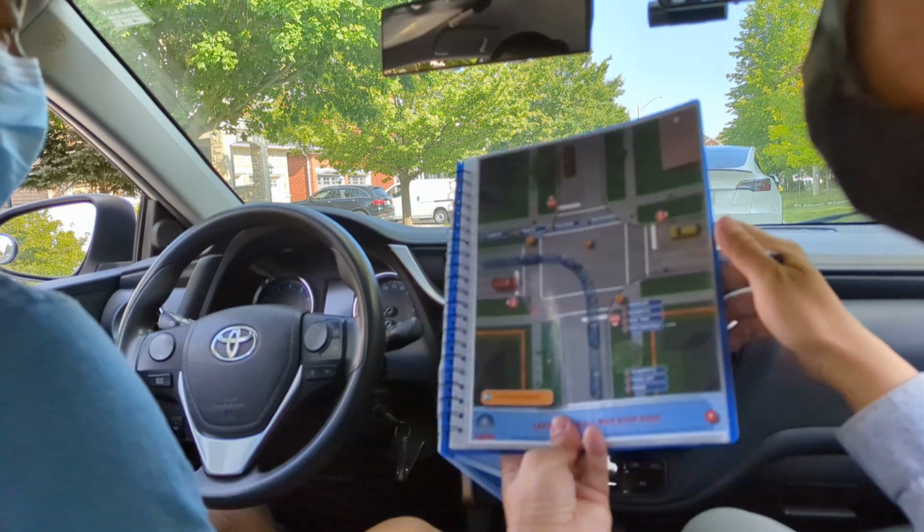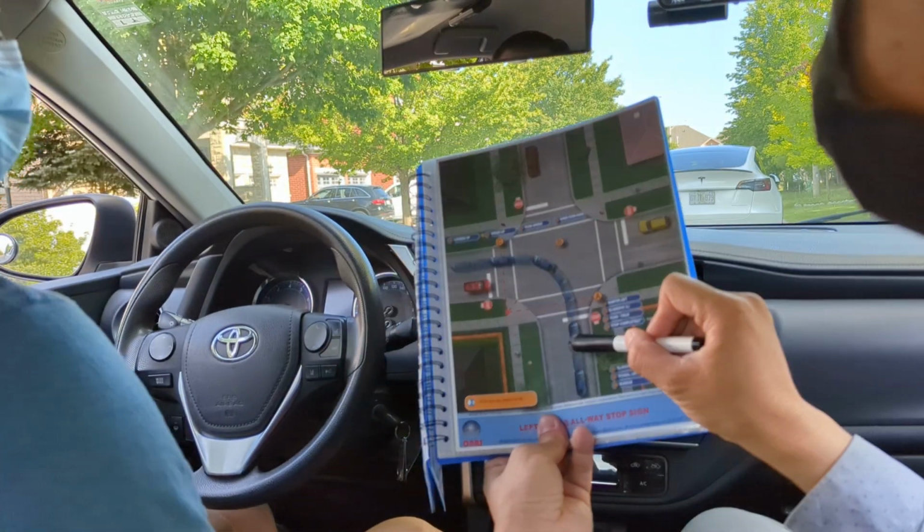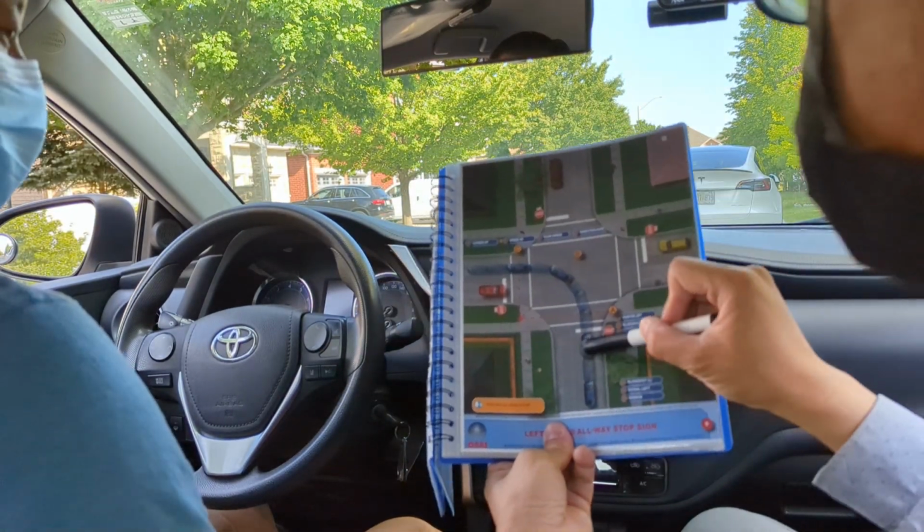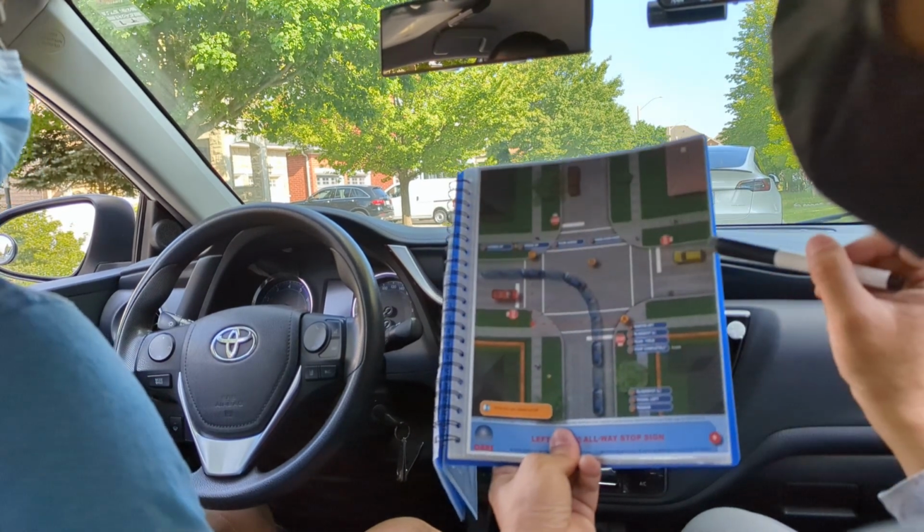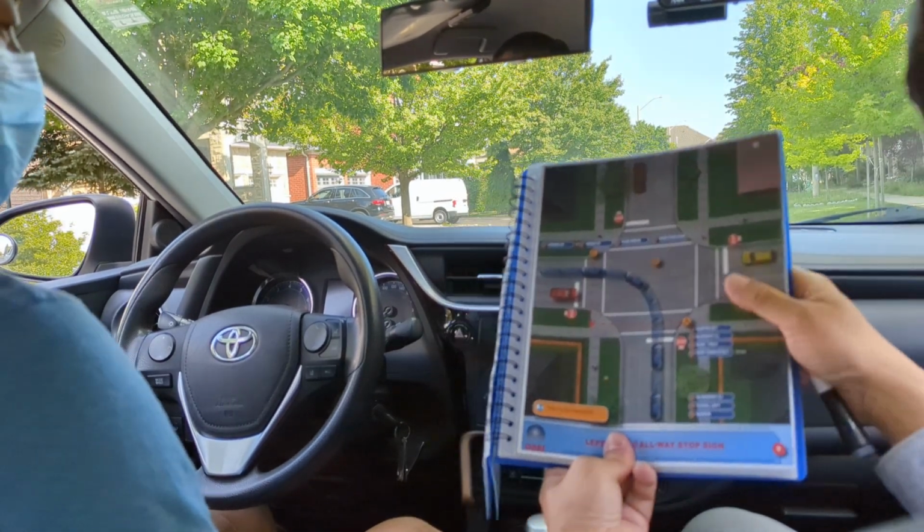Whereas at the all-way, everybody has a stop sign. So the general rule is first to stop, first to proceed. Got it? Yep. That's the difference.